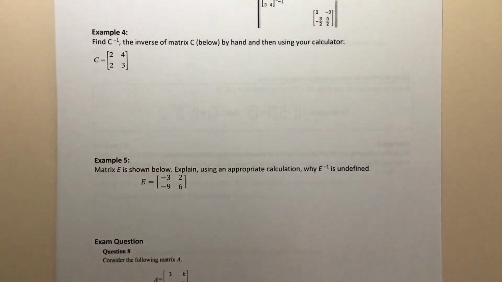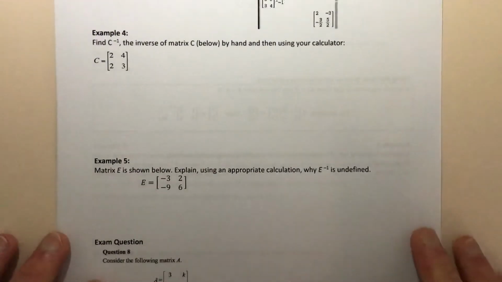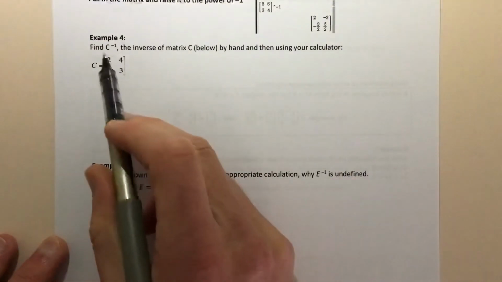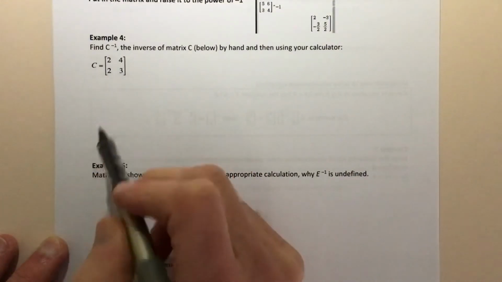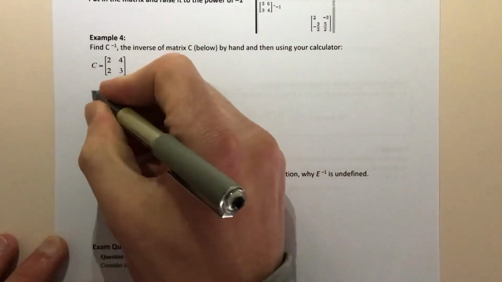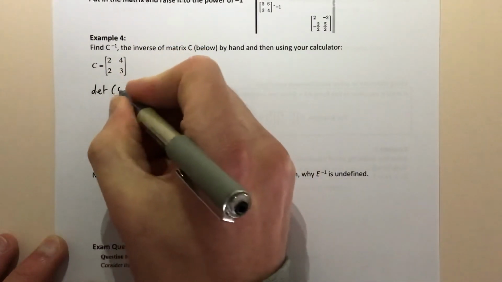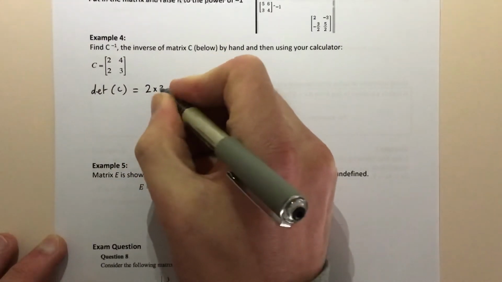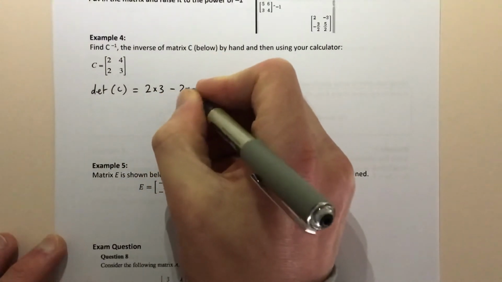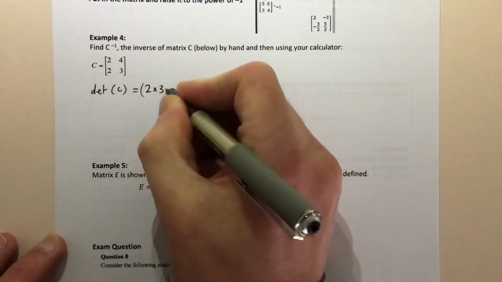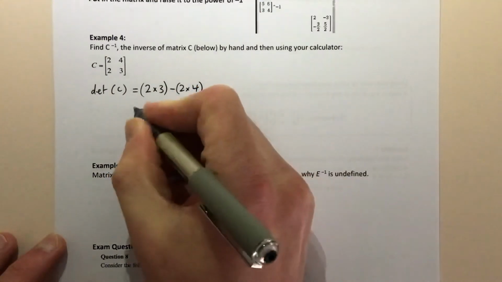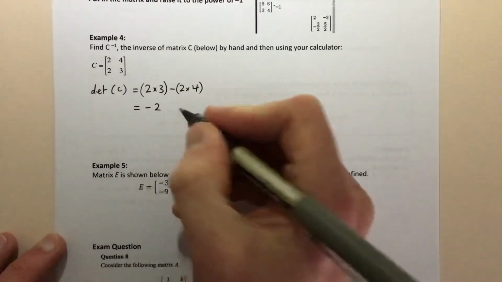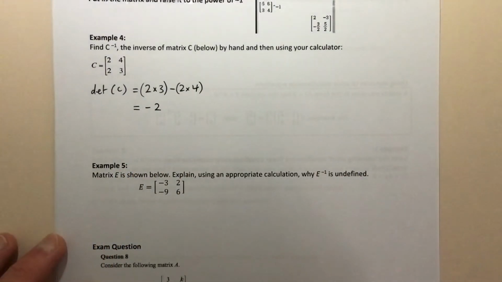And we're going to practice finding the inverse of this matrix by hand, but then we'll check our answer using our calculator. So the first thing to do when you're finding the inverse of a 2 by 2 matrix is actually to get the determinant. So I'm going to write that first. The determinant of C is equal to, for this one, it's 2 by 3 take away 2 by 4. All right, again, with or without the brackets. If it helps you can put them there. And we get 6 take away 8, which is -2. So the determinant of C is -2.